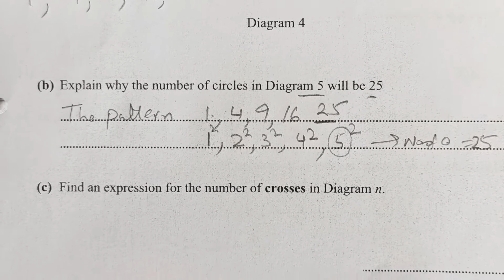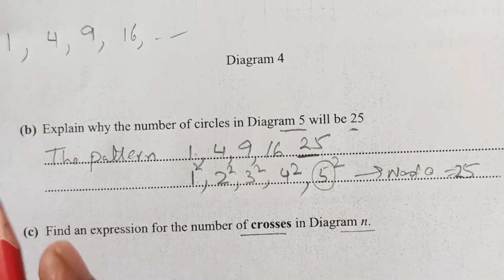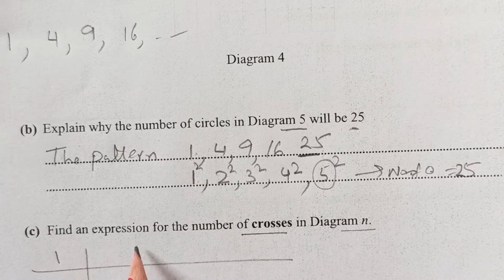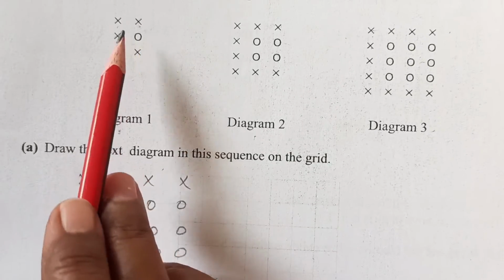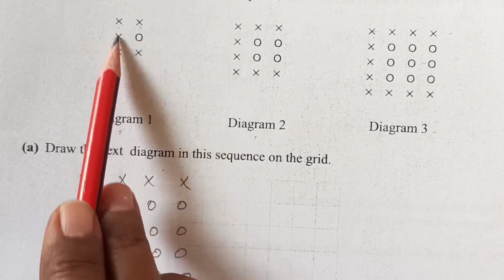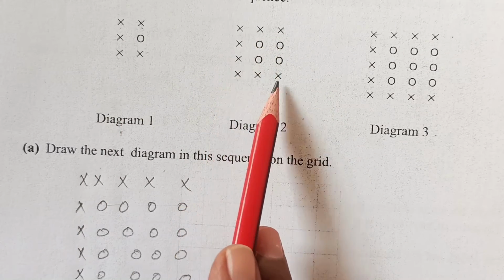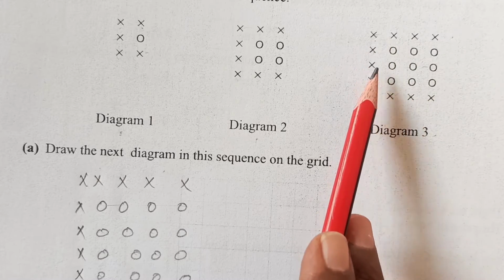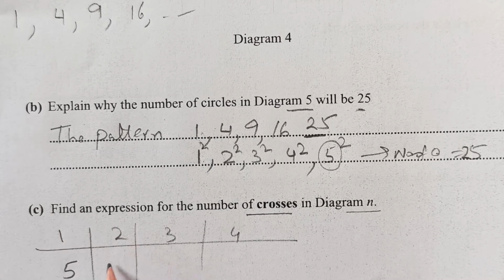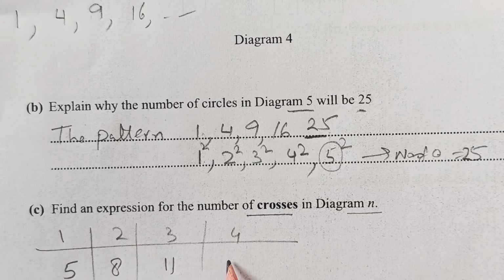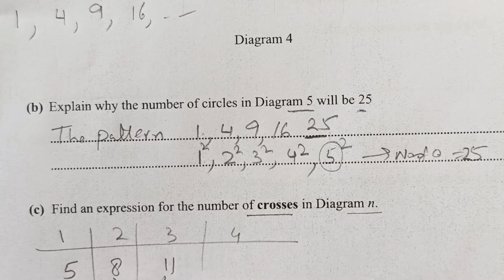So the follow-up question is here, find an expression for the number of crosses in diagram n. So in the first diagram here, I'm taking it to first, second, third, fourth. In the first diagram the number of crosses are here 1, 2, 3, 4. No, sorry, 3 plus 2, 5. Then this is 1, 2, 3, 4, 5, 6, 7, 8. And 1, 2, 3, 4, 5, 6, 7, 8, 9, 10 and 11. So first we have 5, then 8 and 11. Then you see the pattern, it is adding by 3, right?